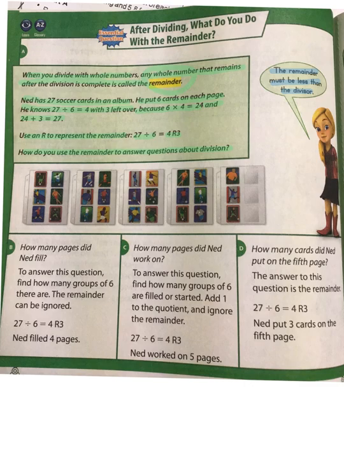I am also going to write this problem in a way that we are going to be using division. Our question was, Ned has 27 soccer cards and he put 6 soccer cards on each page. You are going to write your dividend inside a bracket and the divisor outside of the bracket. So we want to know how many times 6 goes into 27.